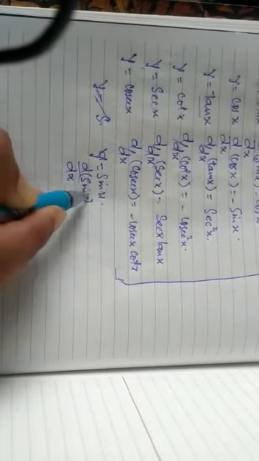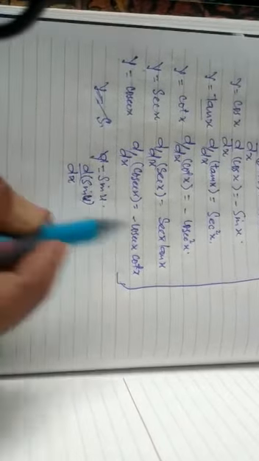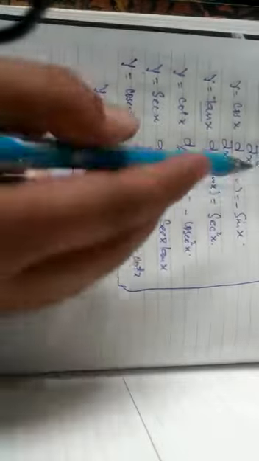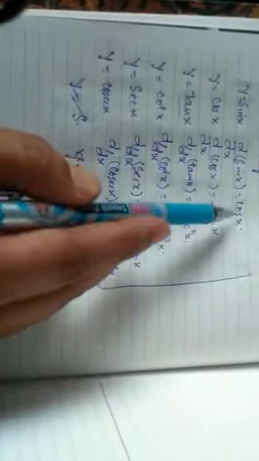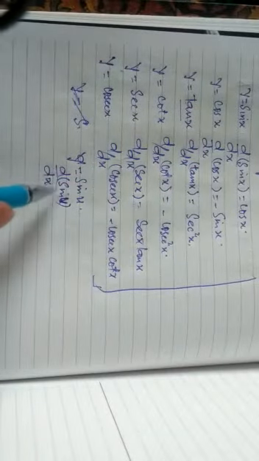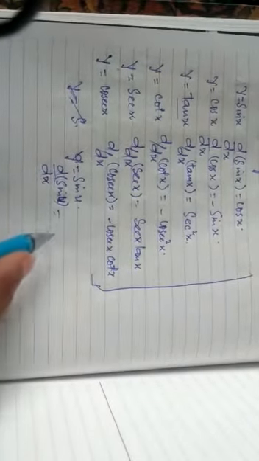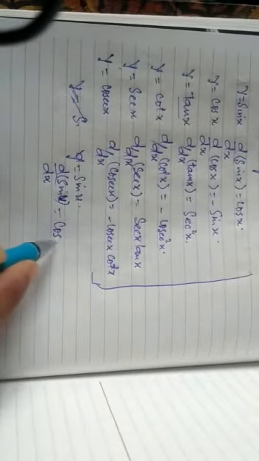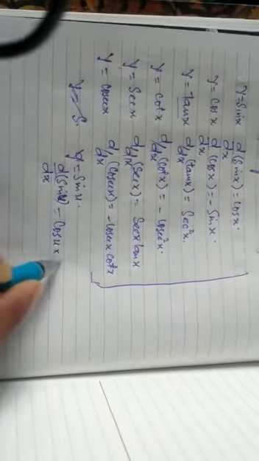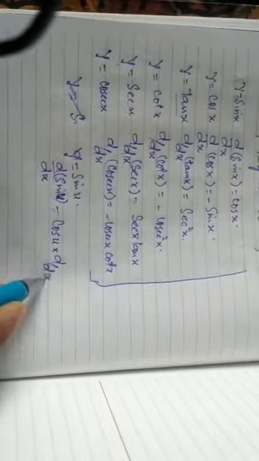Earlier it was x, here it is u. In the case of sin x it was simply cos x, but now d by dx of sine of u will be cos of u, since sine of anything gives the cos of that thing, into d by dx of u.